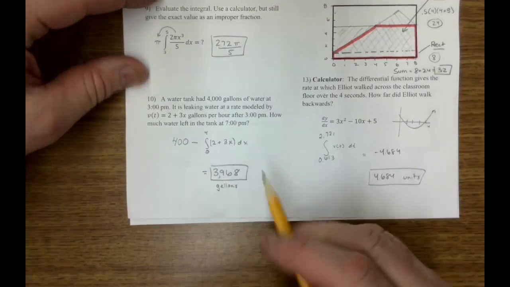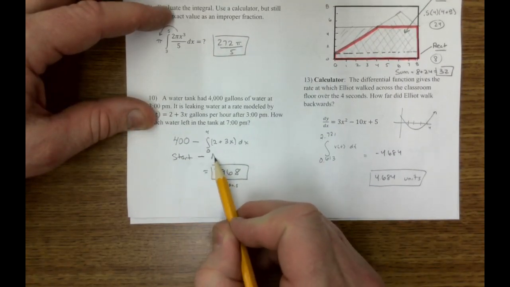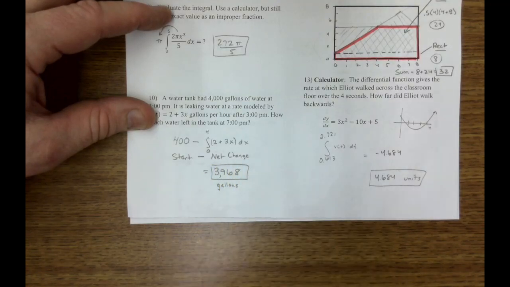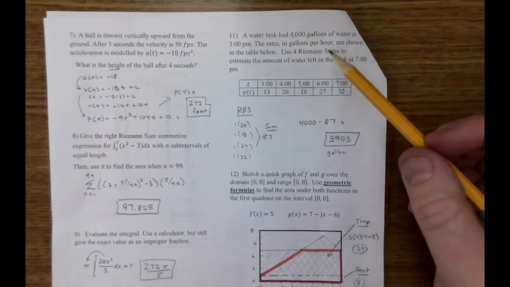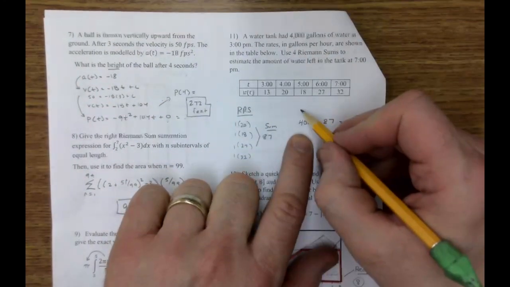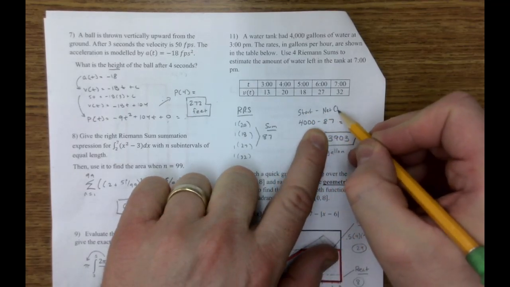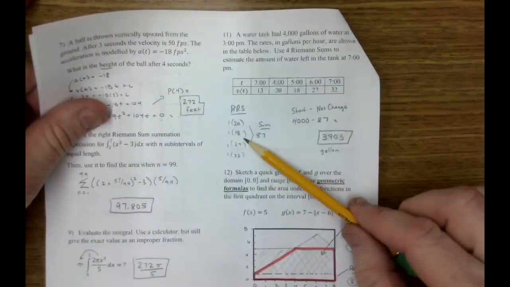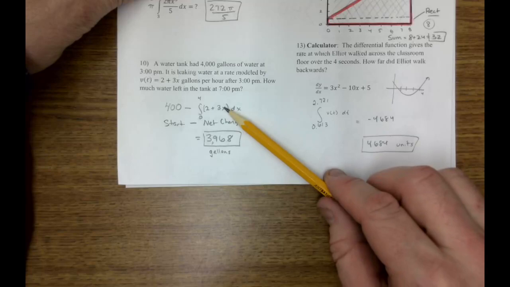Classic net change problem. I am starting at 400 and I am subtracting the net change, which is the amount that it leaks. Number 11. This is the same exact problem. This is the starting value minus the net change. However, in this case, the net change is coming from a table. In this case, the net change is coming from an interval.